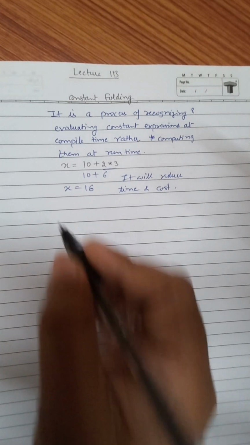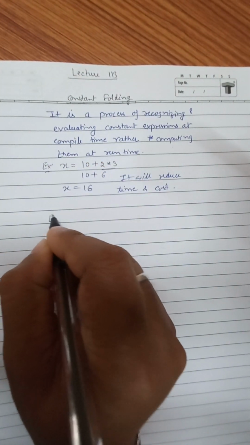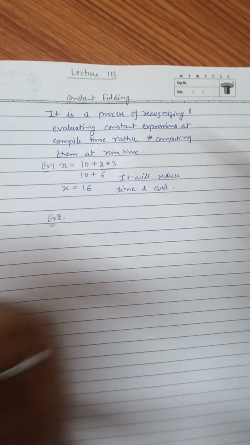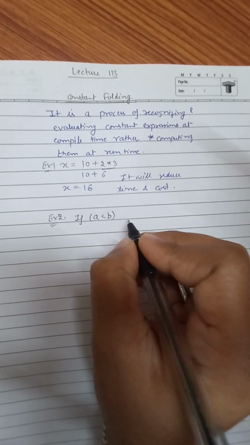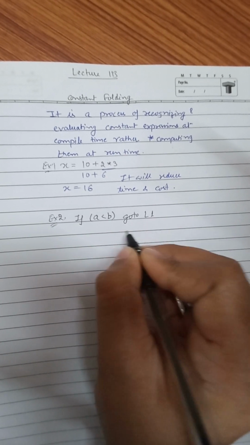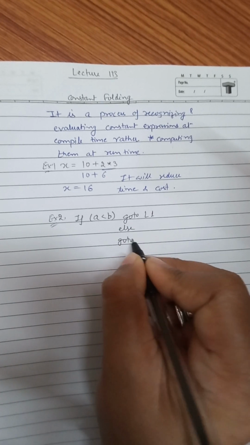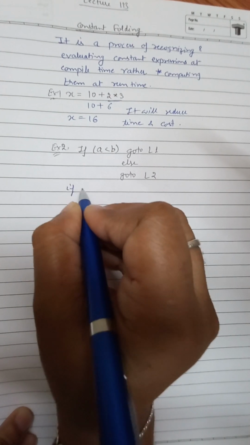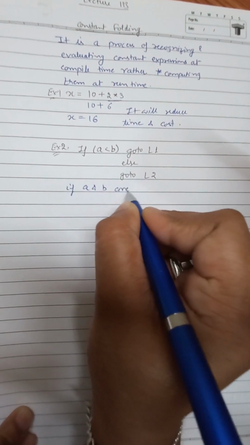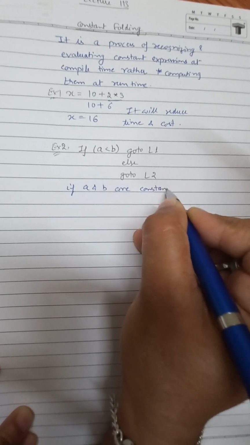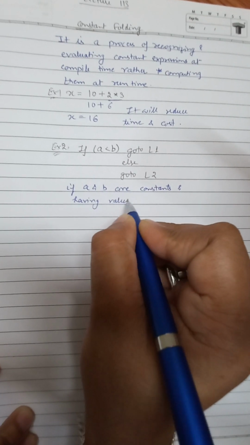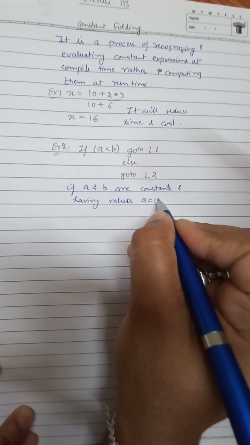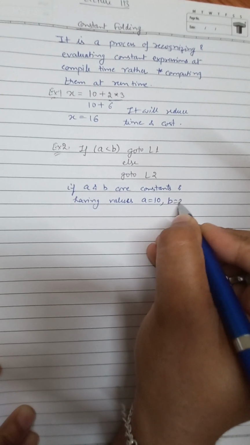Another example: suppose if a less than b, then go to L1, else go to L2, right? Another example, and if a and b are constants, having values like a is equal to 10 and b is equal to 20.